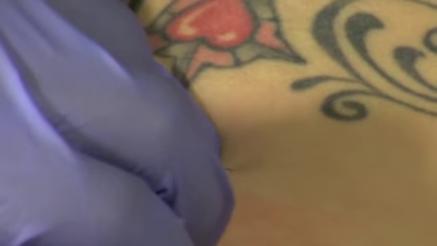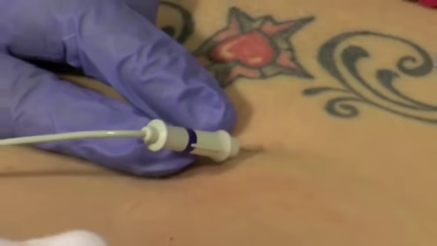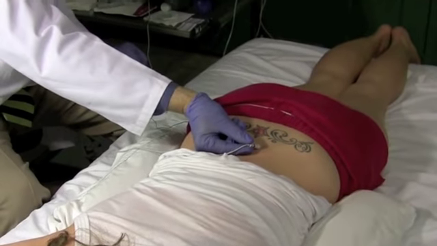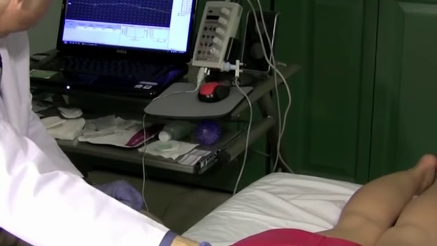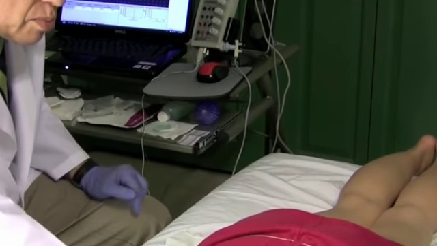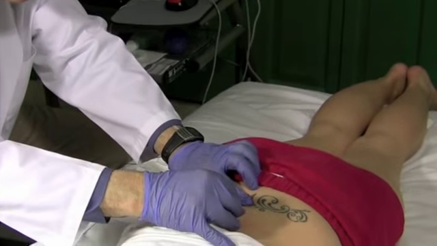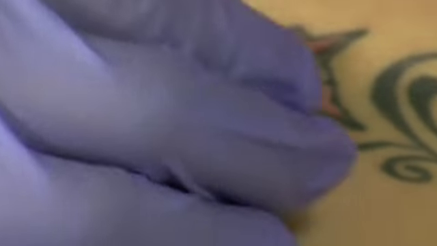It's going to be a stick here. That's it. Relax. That's L5. Here we go. That's L5, and that's normal. And then 2 finger breadths below that, that's S1. 1, 2, 3. Relax.